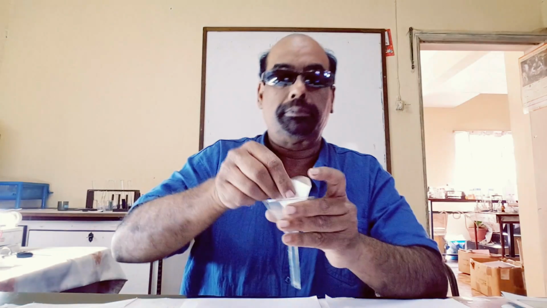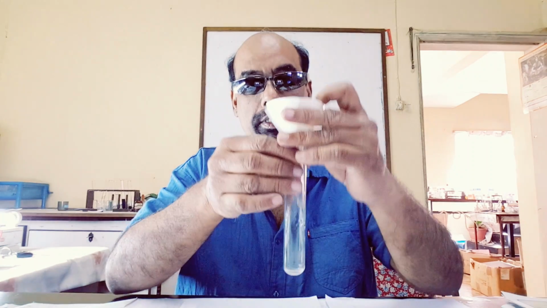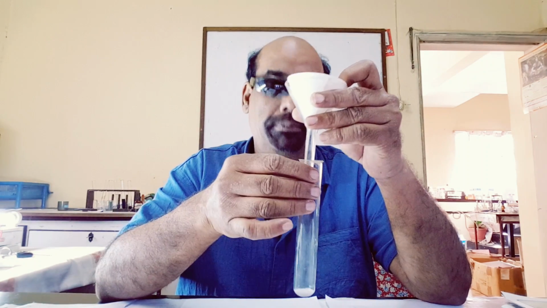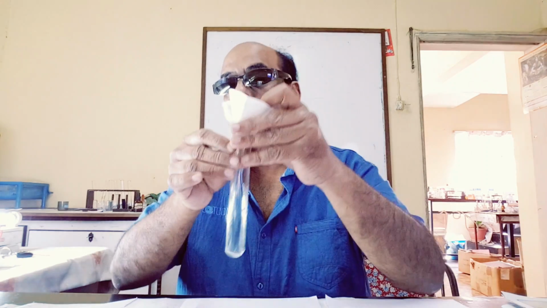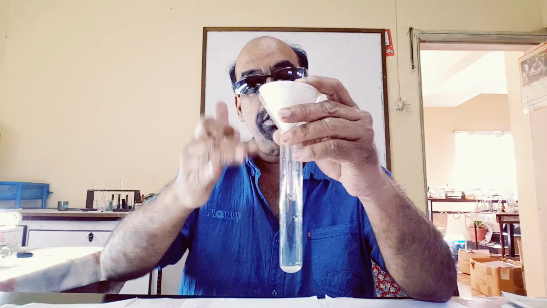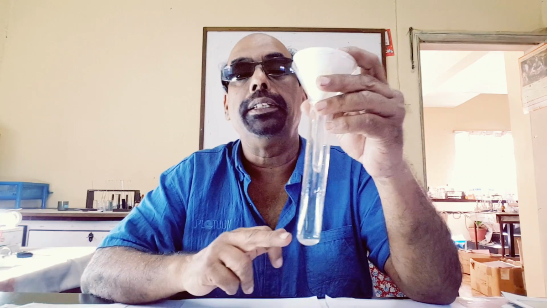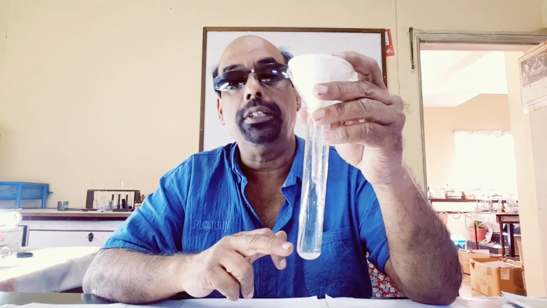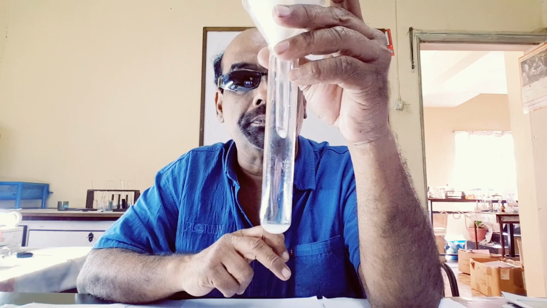We place it in the funnel, then we place a receiver, a boiling tube, at the bottom. Then we pour the mixture above the filter paper and allow it to pass through the filter paper and be collected in the boiling tube.